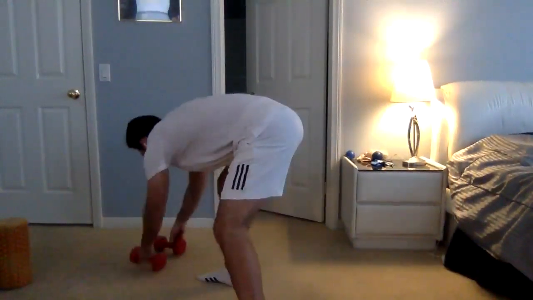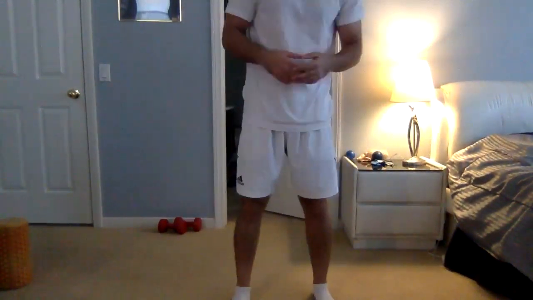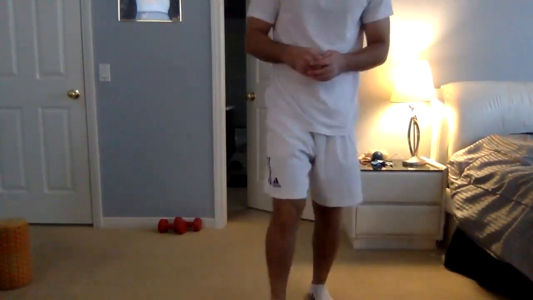So with the lunge, I showed you just in one plane. I just showed you the classic sagittal plane lunge, so going forward. But you can also do lunges instead of forward. You can do side lunges like this.